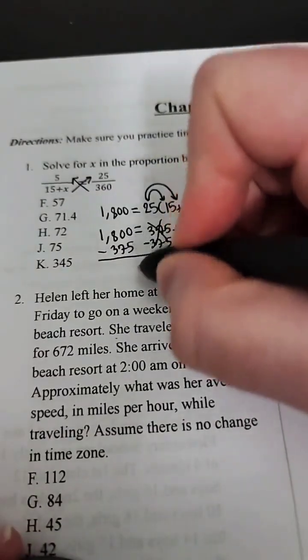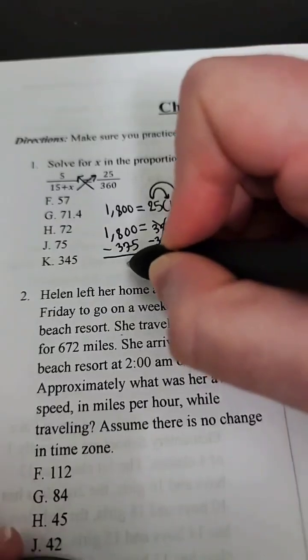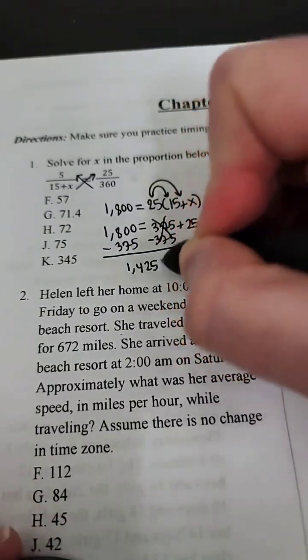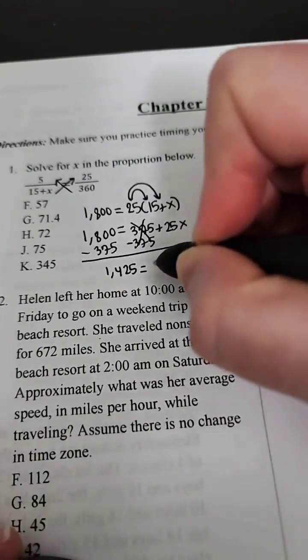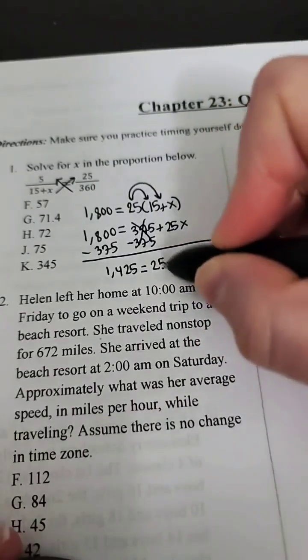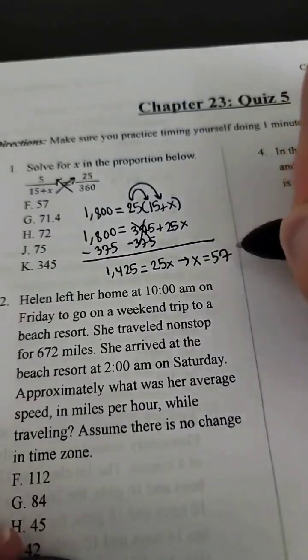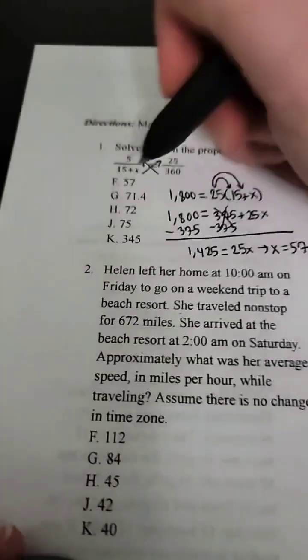And then when we do 1,800 minus 375, we're going to get 1,425. And then we're going to get that that's equal to 25x on the other side. So we're going to divide by 25 now to get x completely by itself, and we're going to get that x is equal to 57. So it would be F.